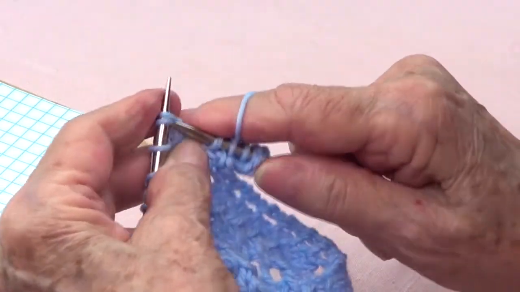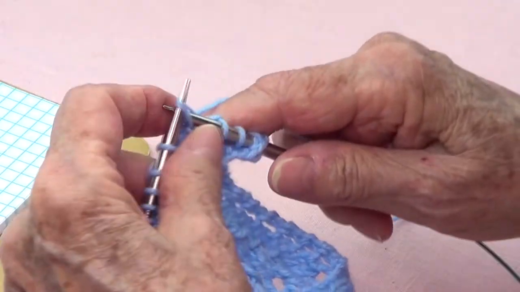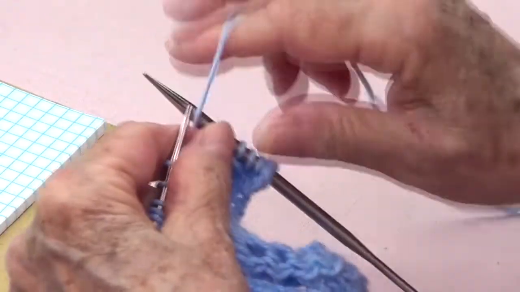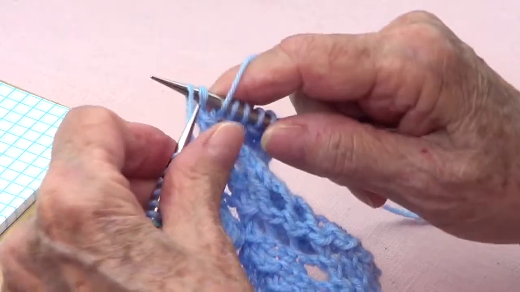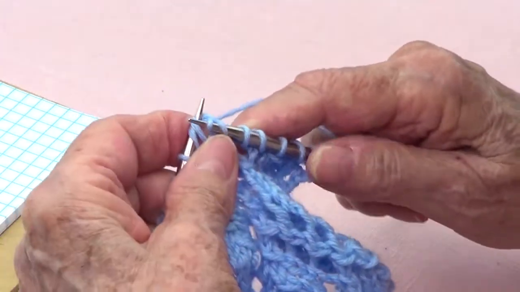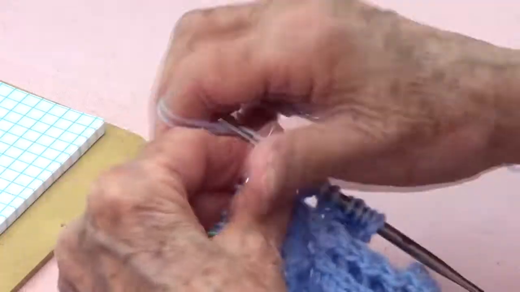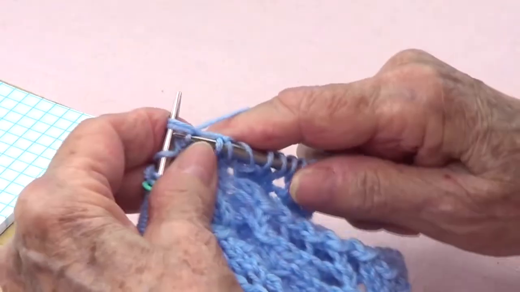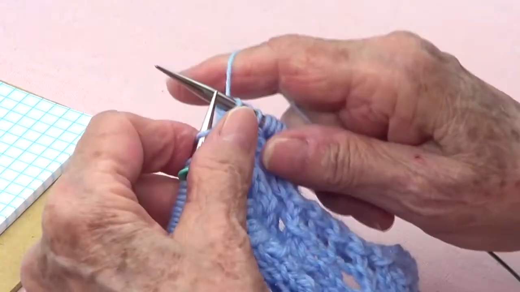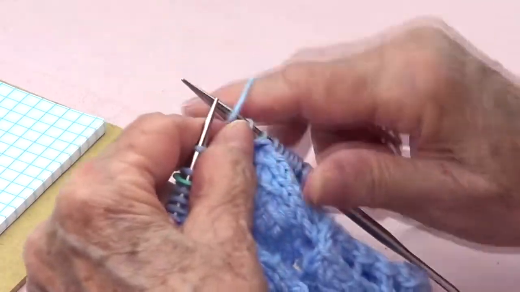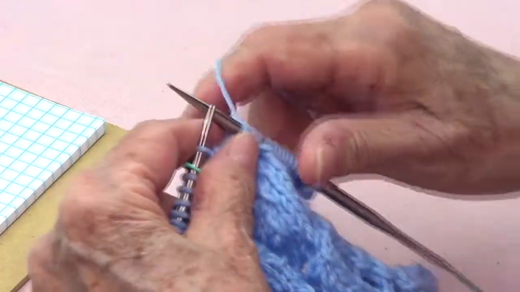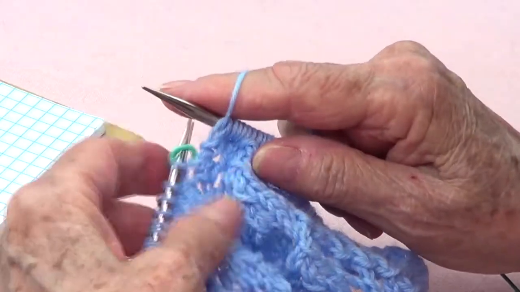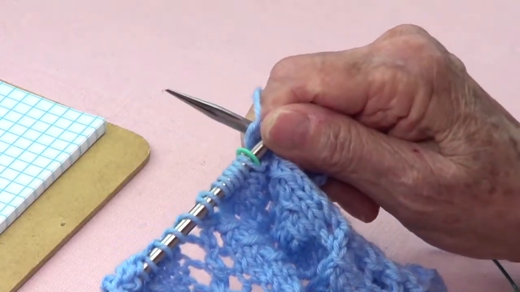pass 1, knit these 2 stitches together, knit 2, yarn over, slide, slide, and knit, yarn over, knit 1, slide 1, knit these 2 stitches together, pass over, knit 1, yarn over, knit 1, yarn over, and purl 1, and then you repeat the same thing until the end.